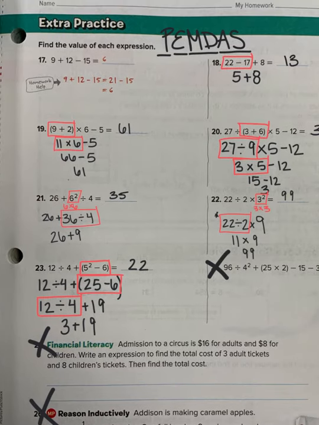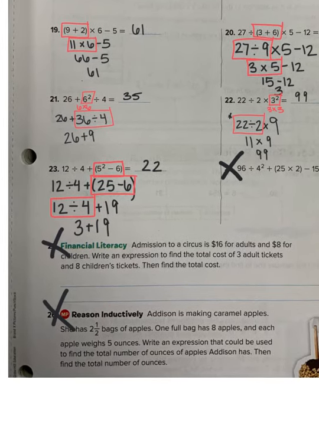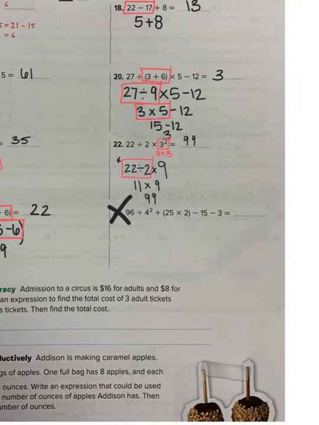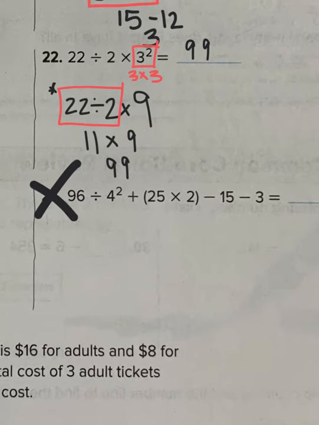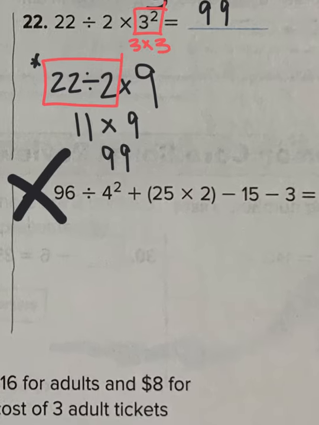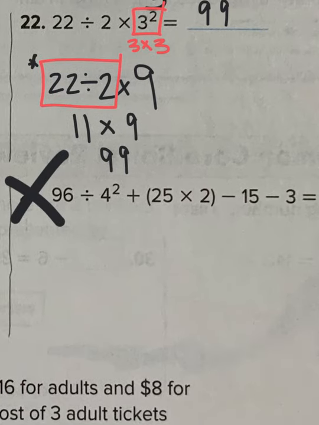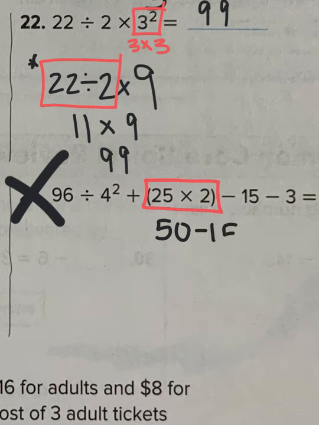You don't have to worry about 24, 25, or 26. I'll go ahead and do 24 just so you can see all of the different steps. So again, we'll start with our parentheses, which is given here. 25 times 2 gives us 50. Bring down the rest of my expression.